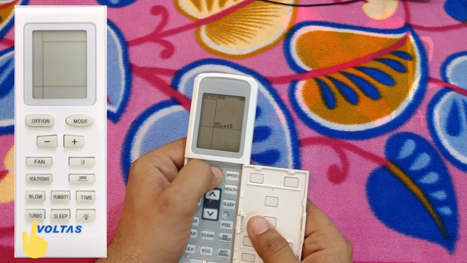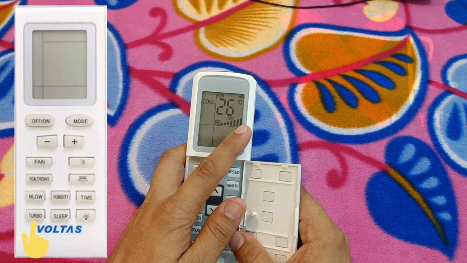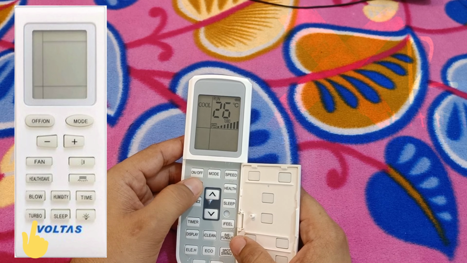Now what will happen? The speed will be increased as much as we have in our air conditioner. Your air conditioner will give you instant cooling. It will not take too much time or a long time. It will give higher cooling as much as your air conditioner can. So as you can see, the speed level also becomes high. So this is how turbo works.